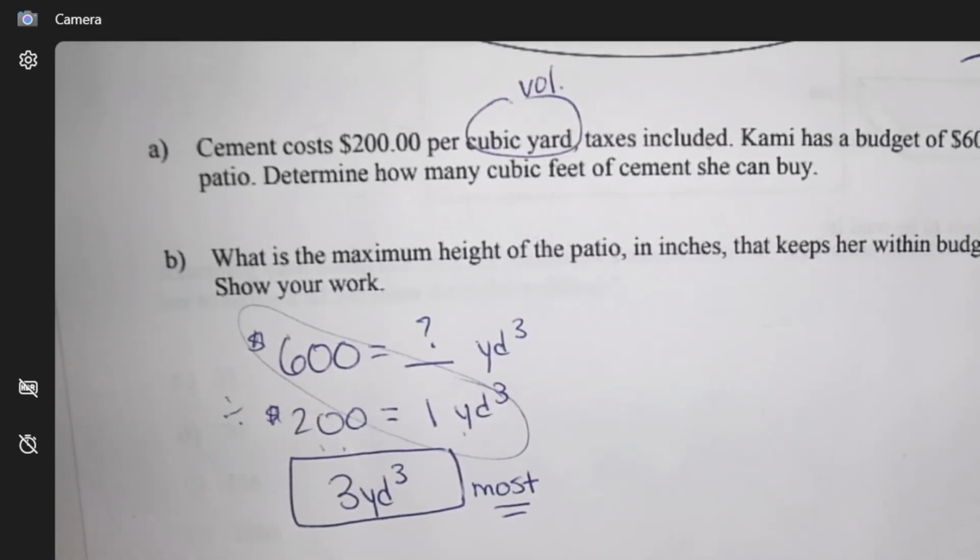When it says cube, does that mean that cube is always a volume? Cubic. And when I do something squared, it's an area. Yep.